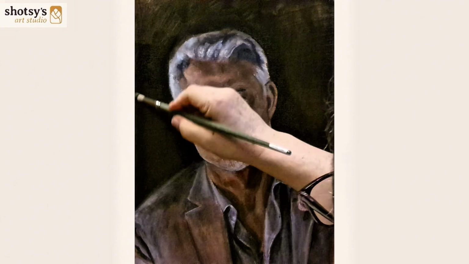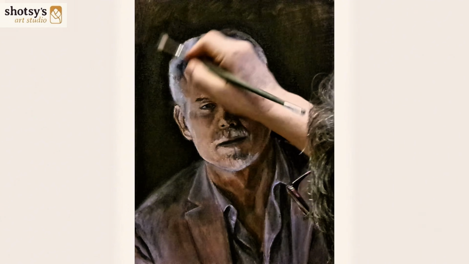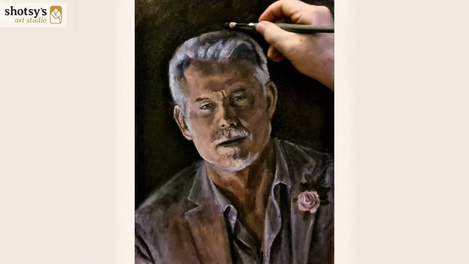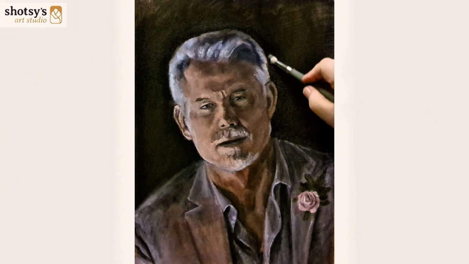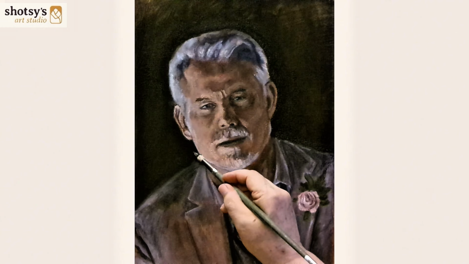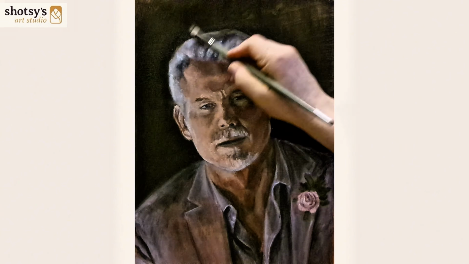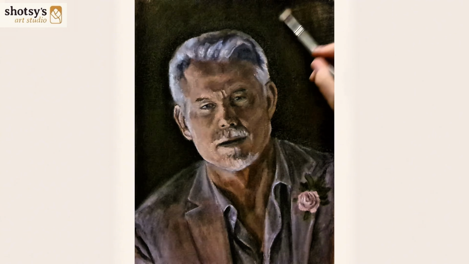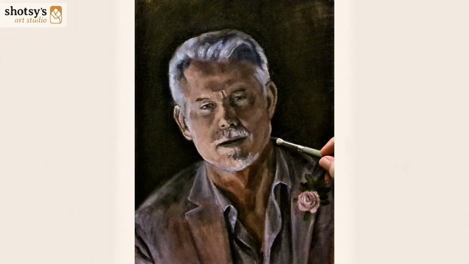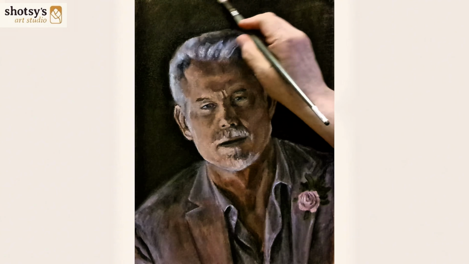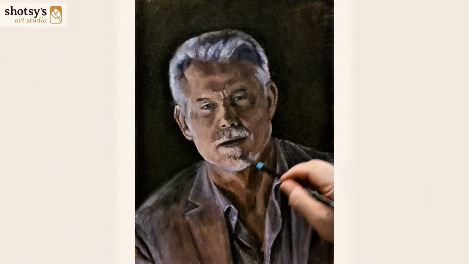Here I'm just enhancing the background, make a little bit more of a solid dark. It's kind of a type of black that I've made out of umber brown and blue, a little bit of alizarin crimson in there, very small amount, and even a little bit of ivory black as well.